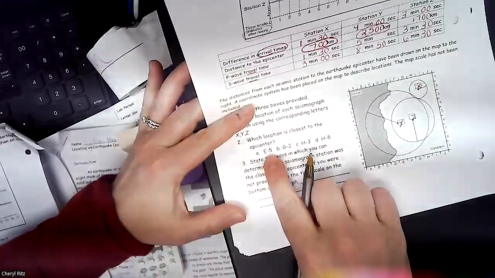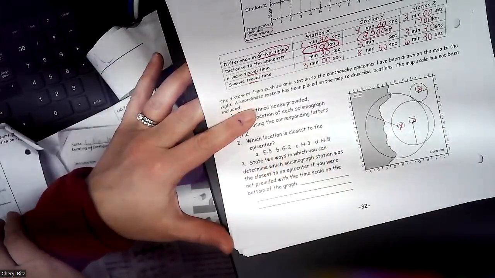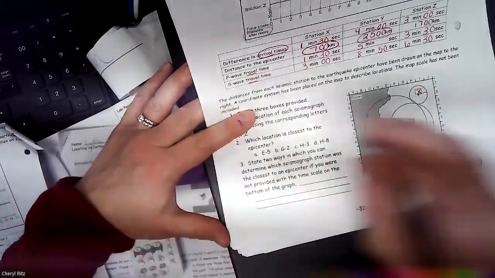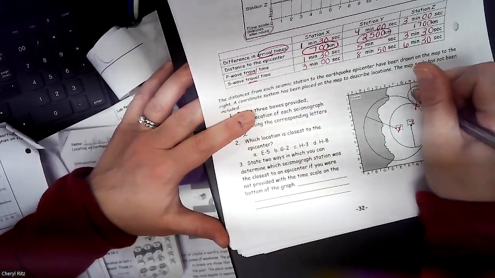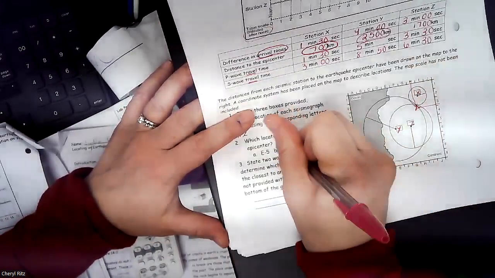Which one of these letters, E5, G2, H3, or H8 is closest to the epicenter? Right here, where all 3 meet, is H3.